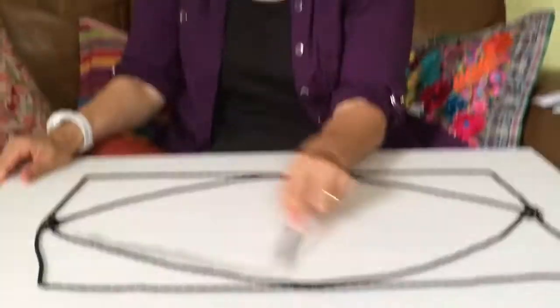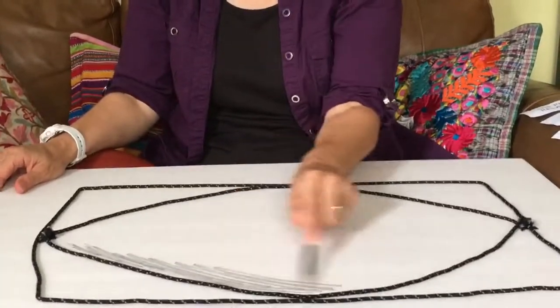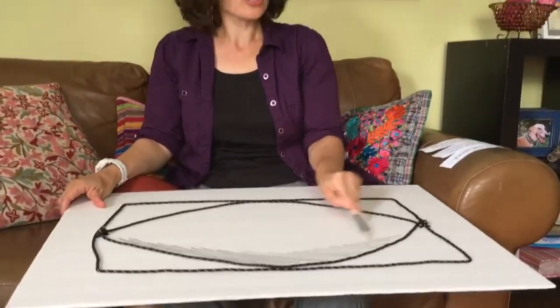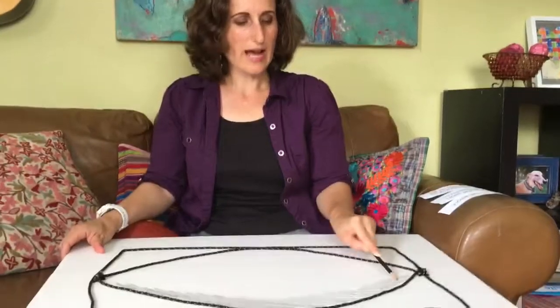So here I'm going to create some shading. I'm doing it upside down so that it will look right to you guys. But I'm going to create some shading on this object to show you how much it adds to it.